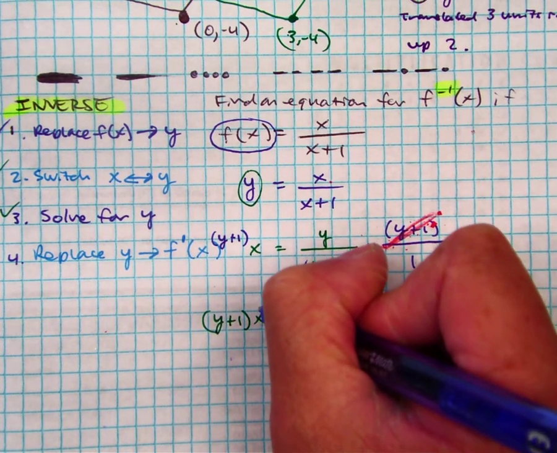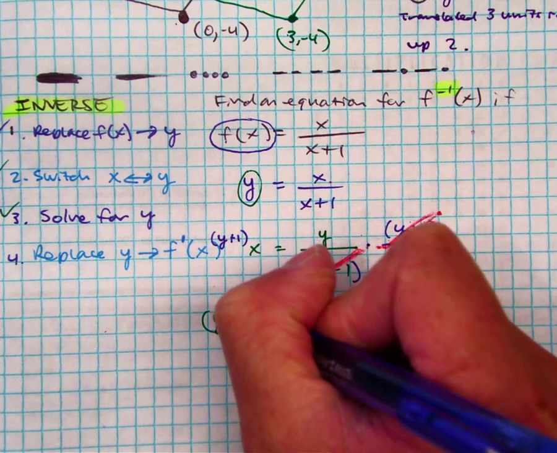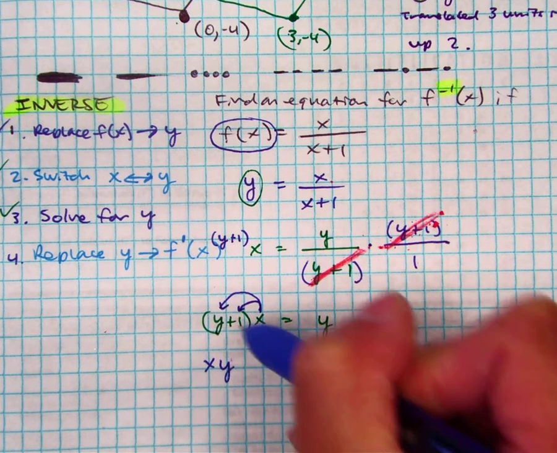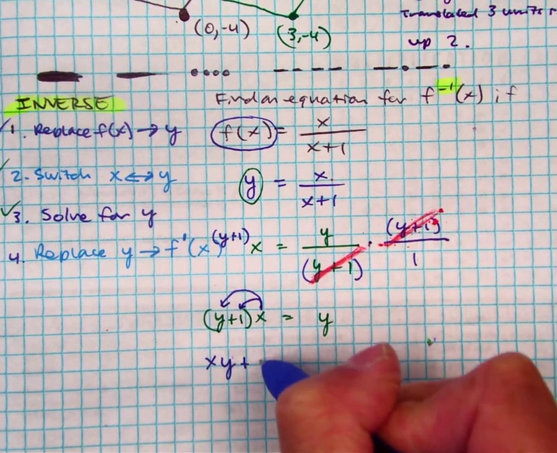We're going to distribute. Looks kind of weird. I call it distributing backwards. Class, what's x times y? Xy. And x times 1? X.